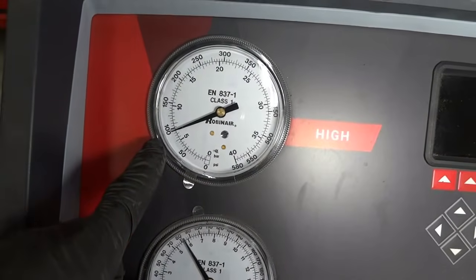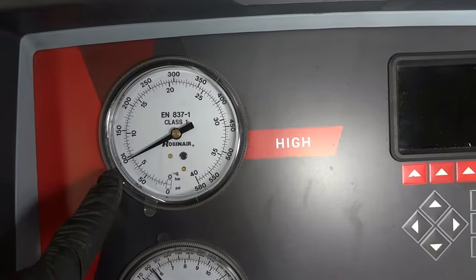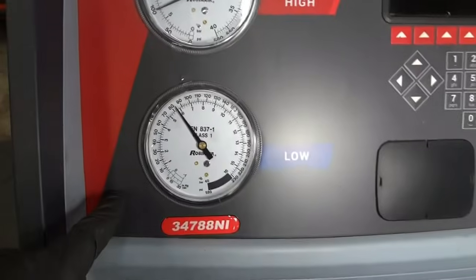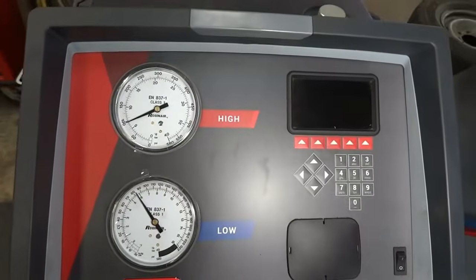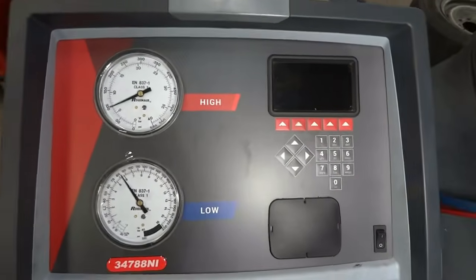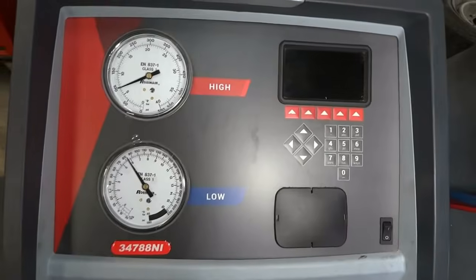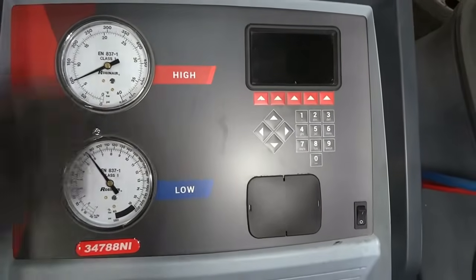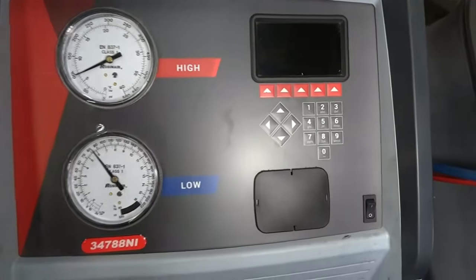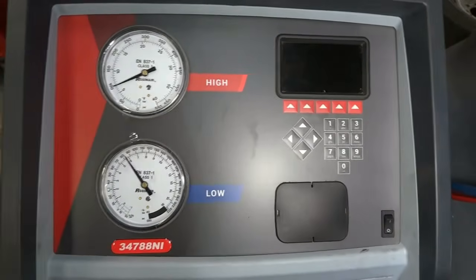Okay, we're reading around 80 pounds of pressure. So we definitely have refrigerant in the system. This system is not empty, and this can mean the right amount or the incorrect amount. But just looking at the pressures, we have some type of refrigerant inside the system.